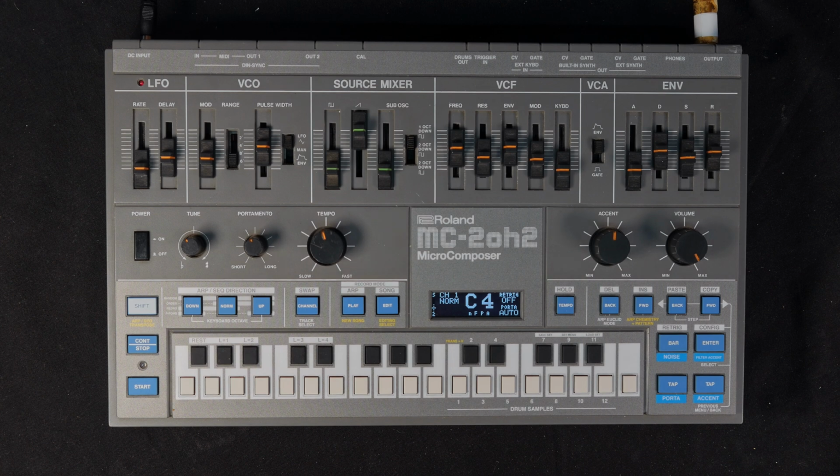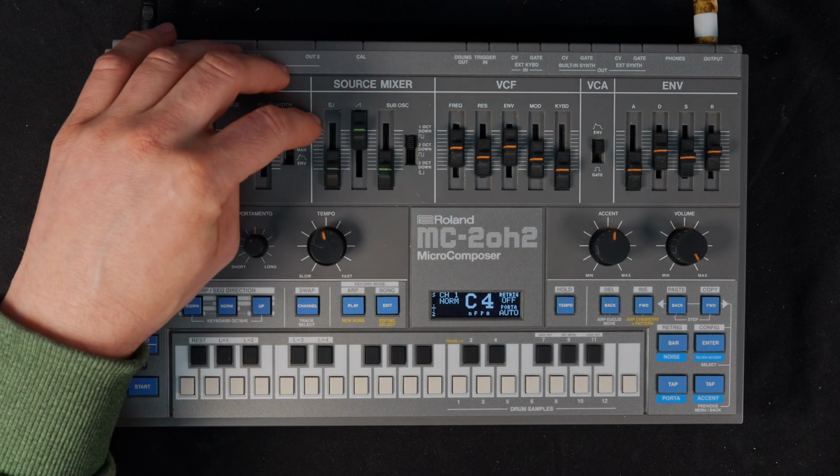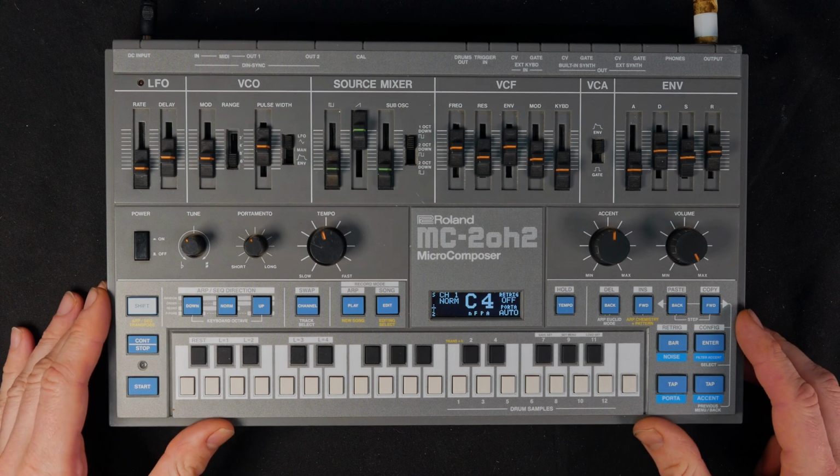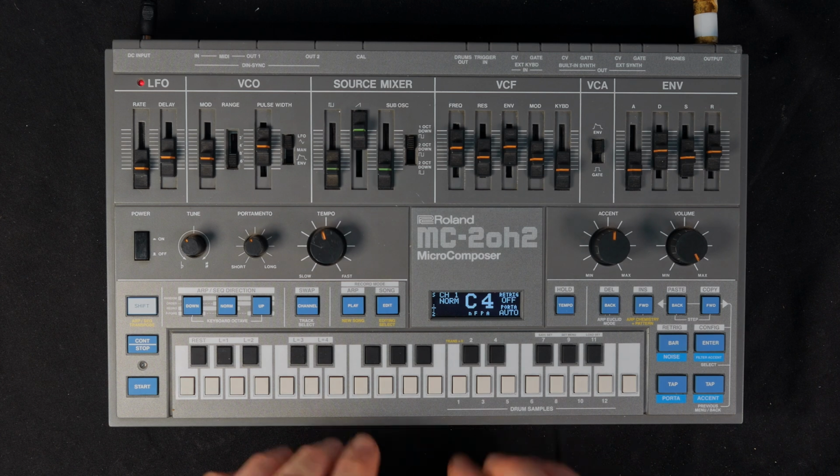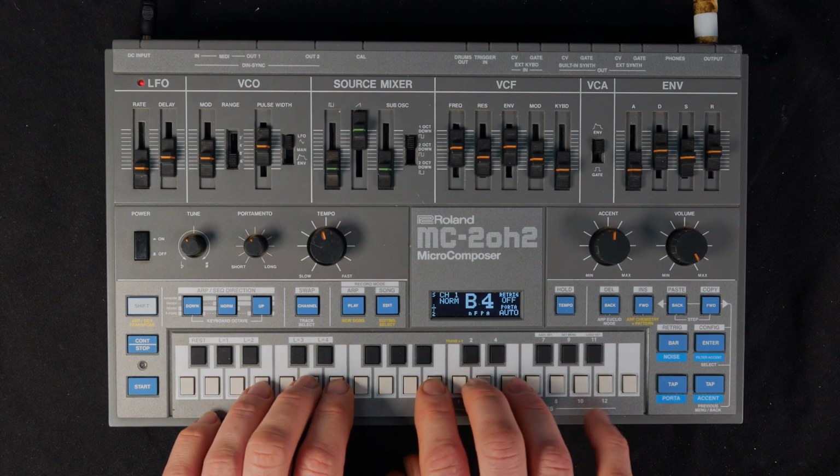We have several additional envelopes for the filter and for the pulse width, as well as LFOs, and it also adds noise as an additional source for the mixer. When you start your 202, you are in normal mode. Normal mode is the mode where you can just play normally on the keyboard.